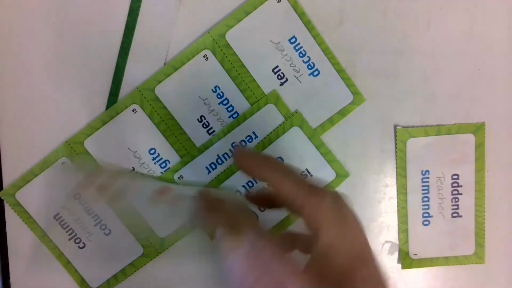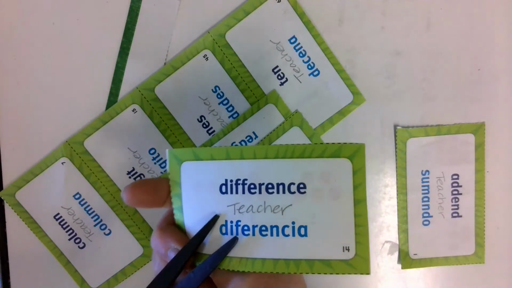Okay, the one card that you're going to need first off right now is this card that says difference. So keep that aside.